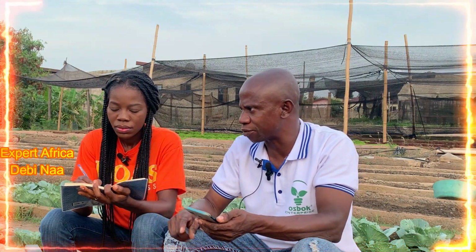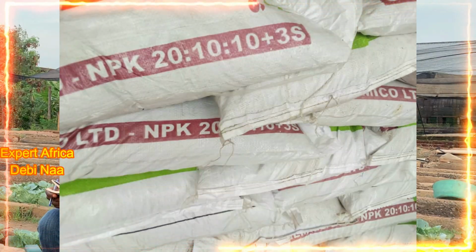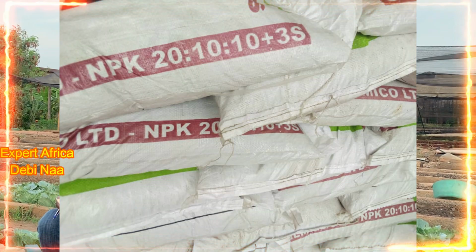So anytime you go to the market to buy a fertilizer, it's better to know the type of crop you are going to use that fertilizer on, so that you check the components. When you are buying for cereal crops, maize and rice, as I said, you need the one with the highest nitrogen. If it is NPK, you pick the one with nitrogen, maybe 20-10-10 or 25-10-10 or 23-10-5. The one with the highest nitrogen is good for cereal crops like maize and rice. And when you are dealing with vegetables, the one with the highest potassium will be good.